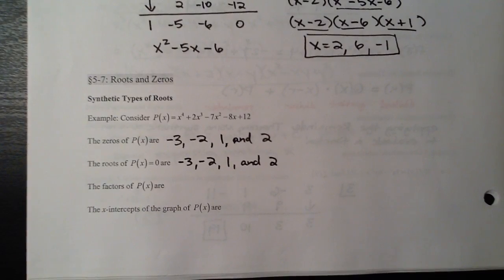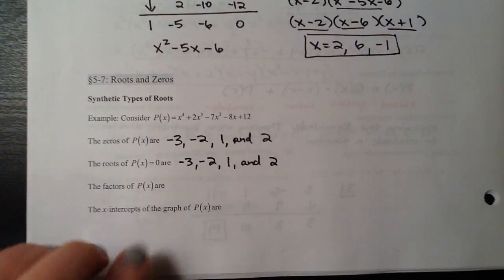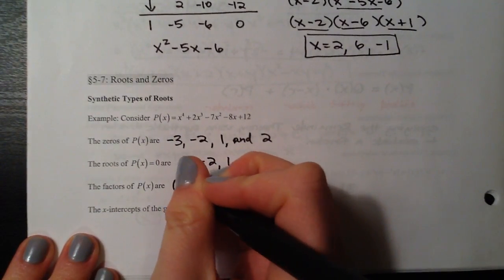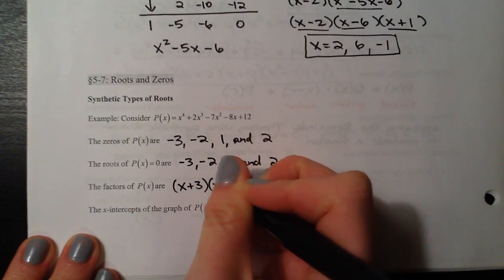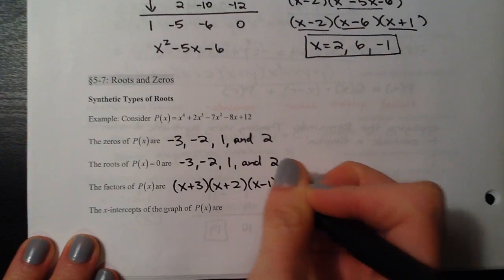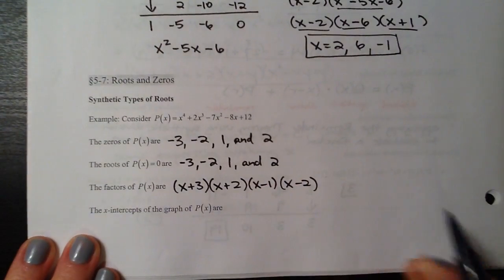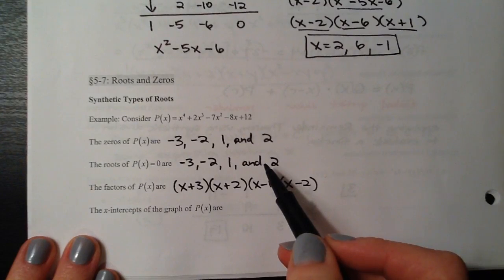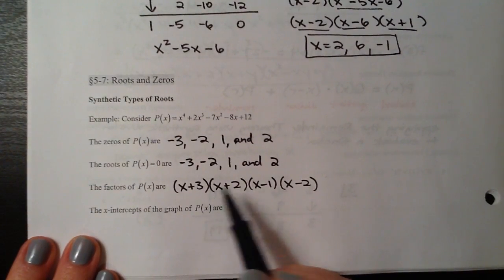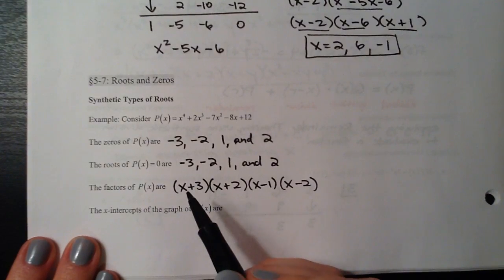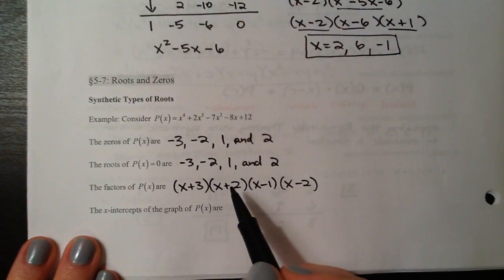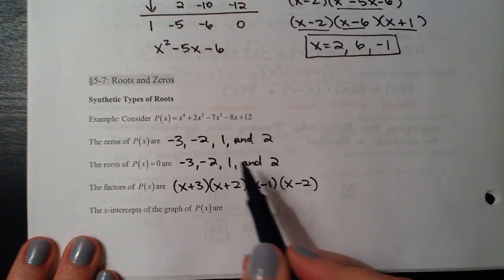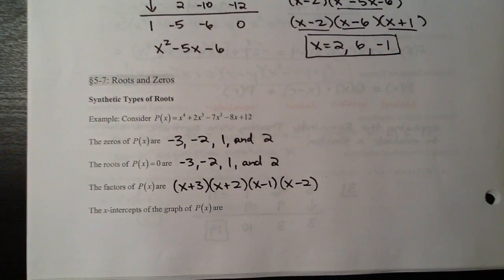The factors of a polynomial are the pieces that you get when you take a polynomial and you factor it down as far as you possibly can. So again, you're not supposed to know where this factorization comes from, but if you were to factor this polynomial down, what you'd get is x plus 3, x plus 2, x minus 1, and x minus 2. And again, these 4 things right here relate to these 4 things right here. If you were to take these 4 factors and set them equal to 0, these are the answers that you'd get. If you set x plus 3 equal to 0, you get -3. If you set x plus 2 equal to 0, you get -2, etc. So factors are very, very closely connected as well.